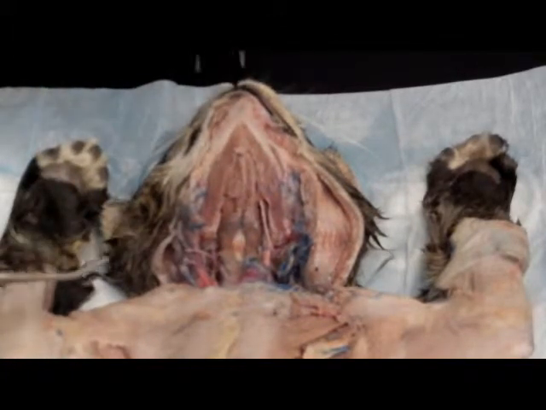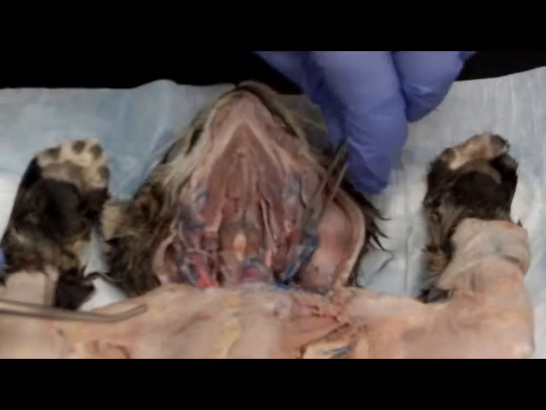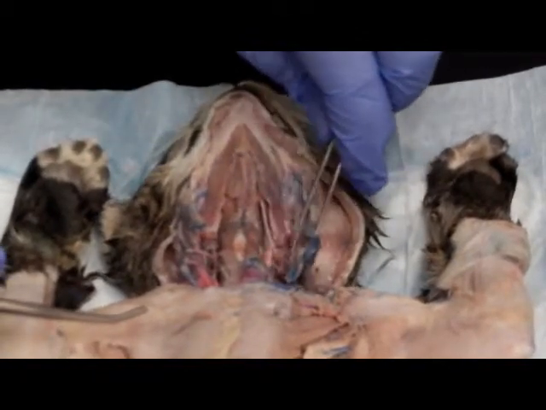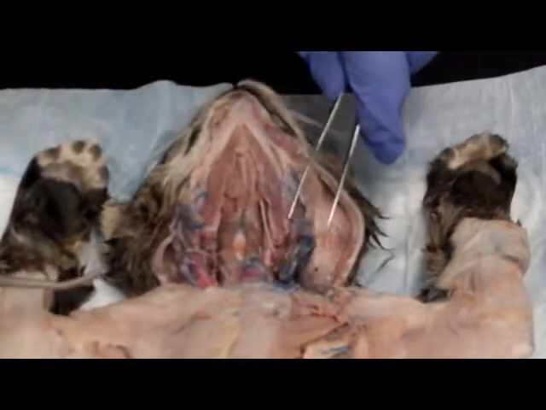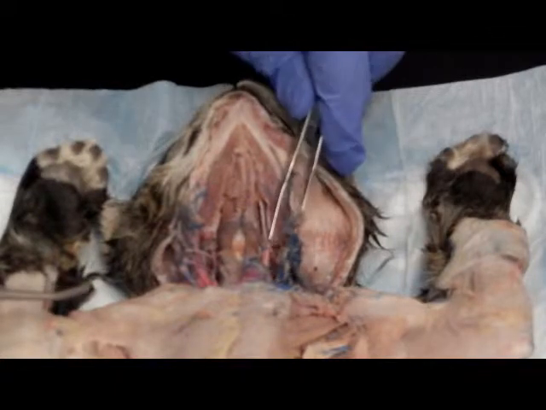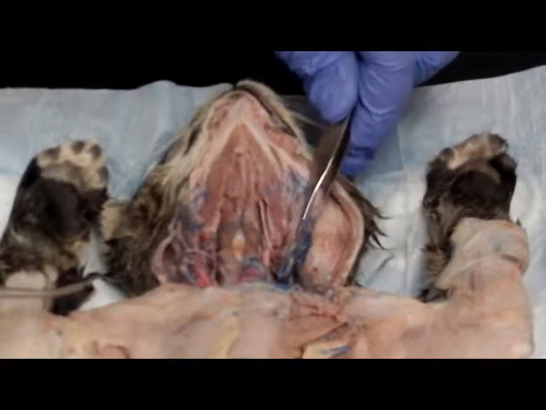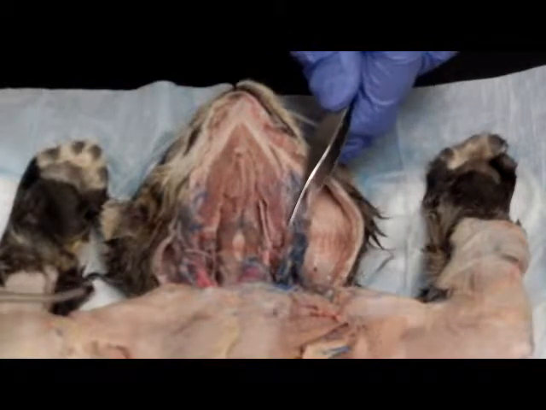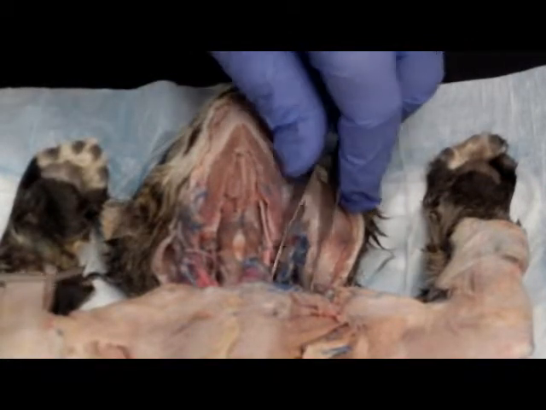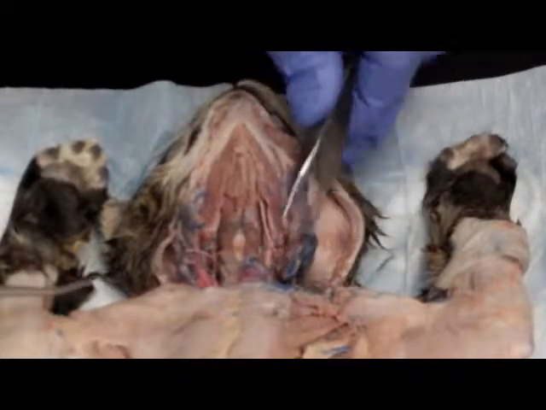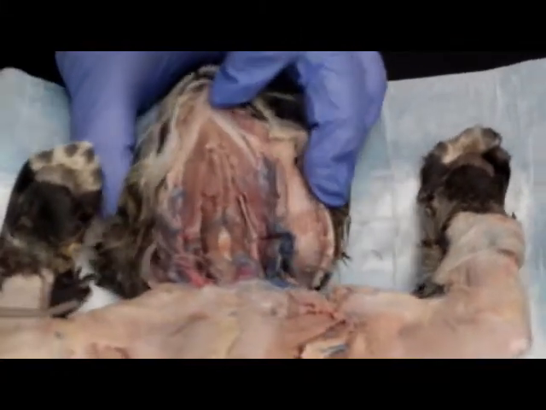The sternomastoids, right here. The origin is the manubrium of the sternum and the medial portion of the clavicle. The insertion is the mastoid process of the temporal bone and superior nuchal line of the occipital bone, and its function is it flexes and laterally rotates and turns head.